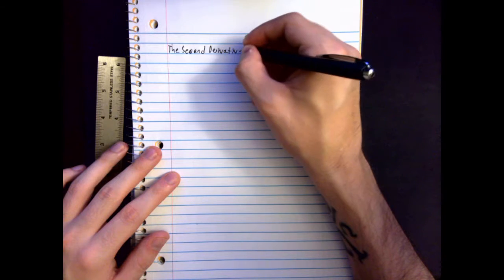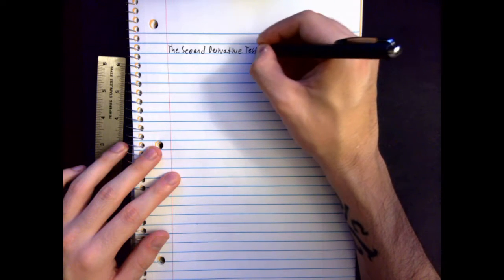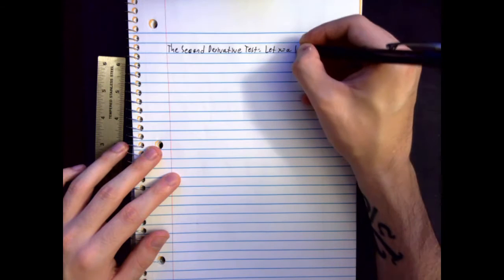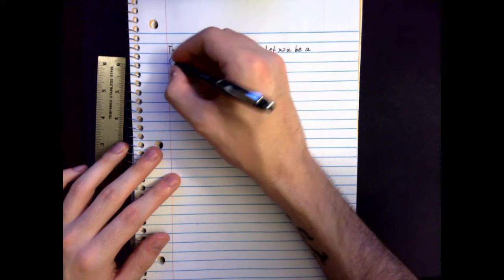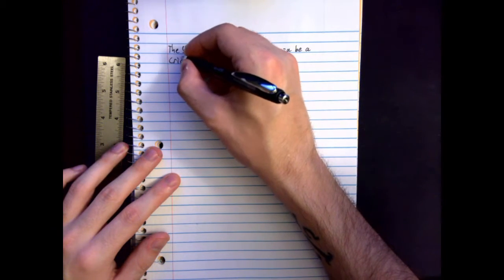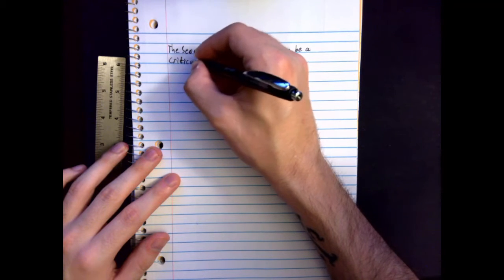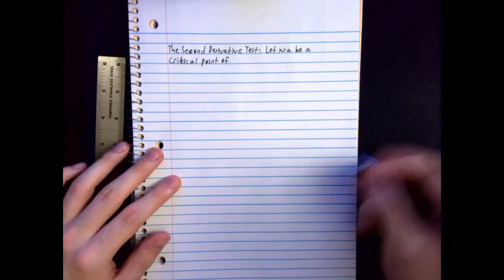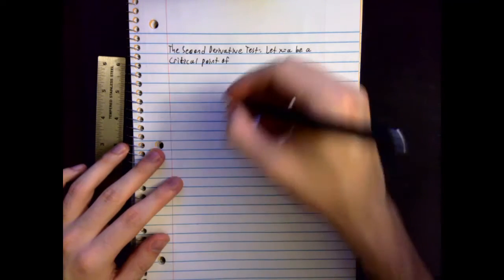The second derivative test. So let x equals a be a critical point of f of x.